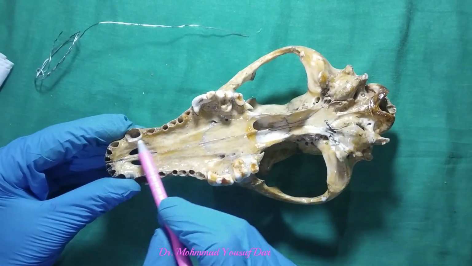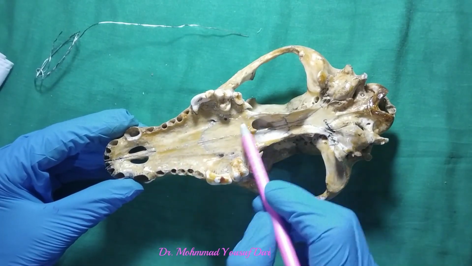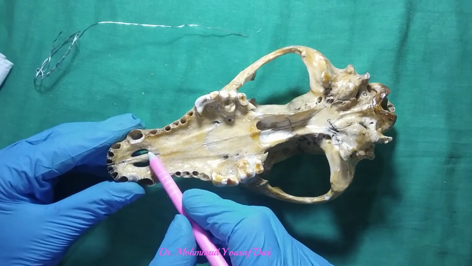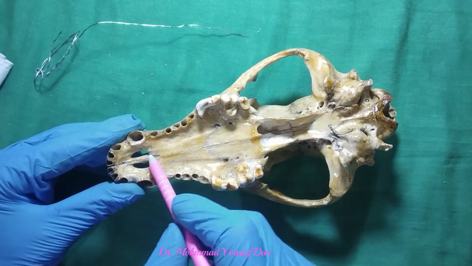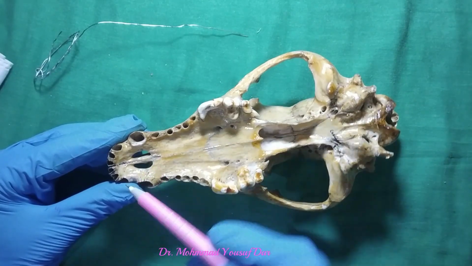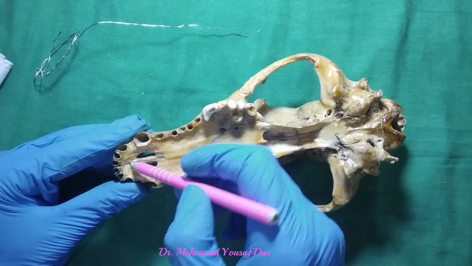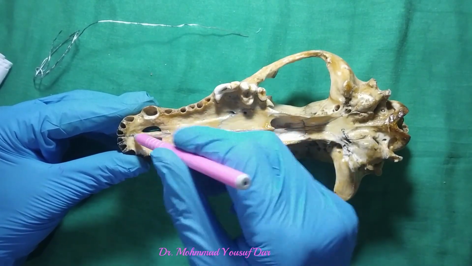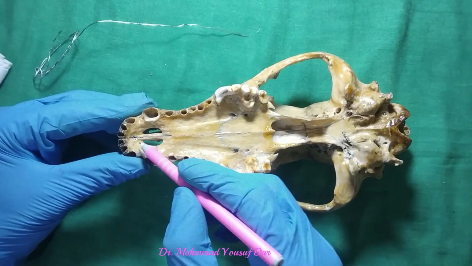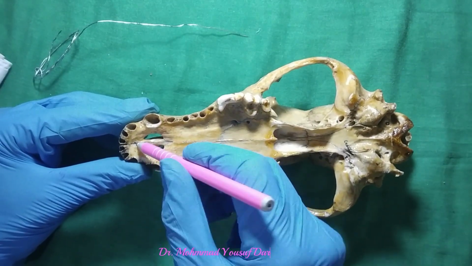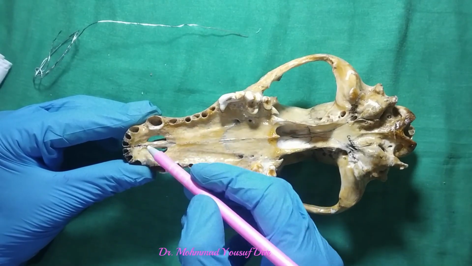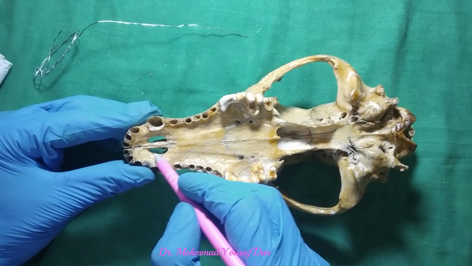Here this is the maxilla. This is the palatine bone. This is the maxilla here. This is known as the palatine. What will we call this? This is the palatine fissure. In the case of the horse and dog there is a foramen here, that is the foramen incisum. There is a foramen incisum here. We have a foramen there. Okay? So this is the palatine fissure.